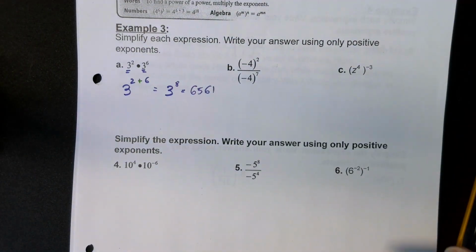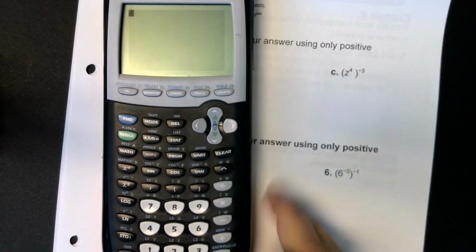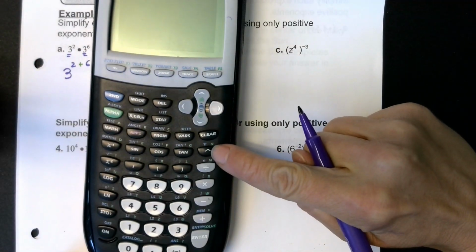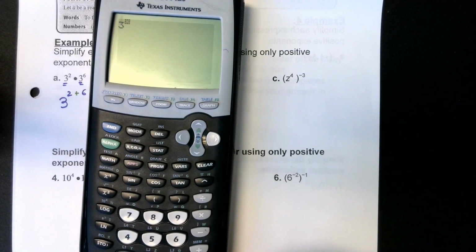Plug it in and see if you get that. If you want to see it one more time, it was 3. You plug 3, raised to the power is right here, 8, and then press enter. Okay.